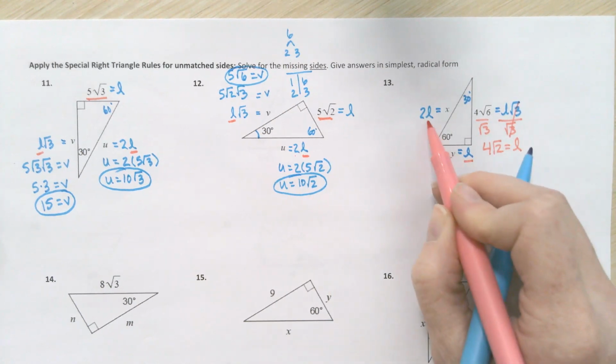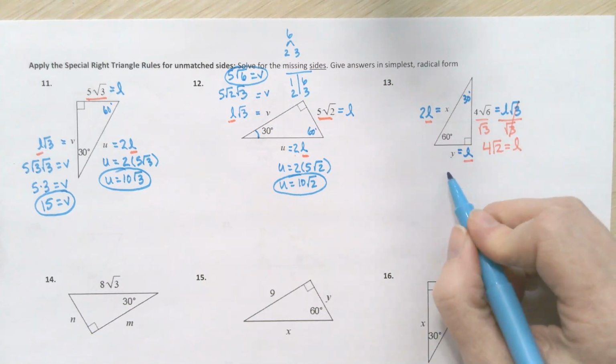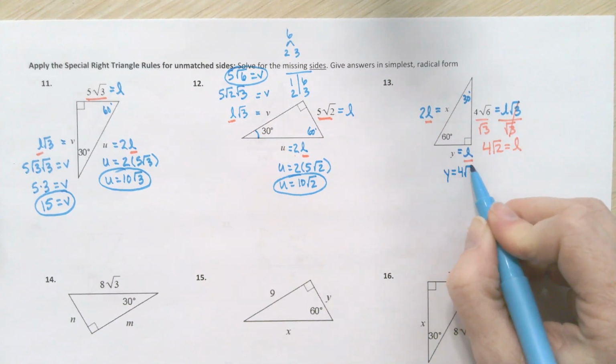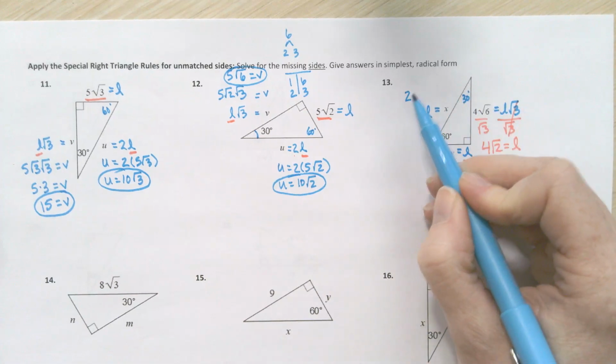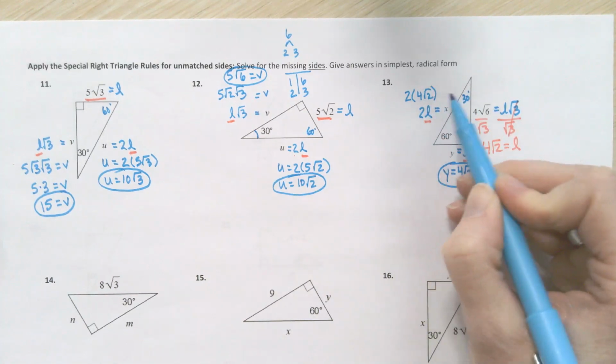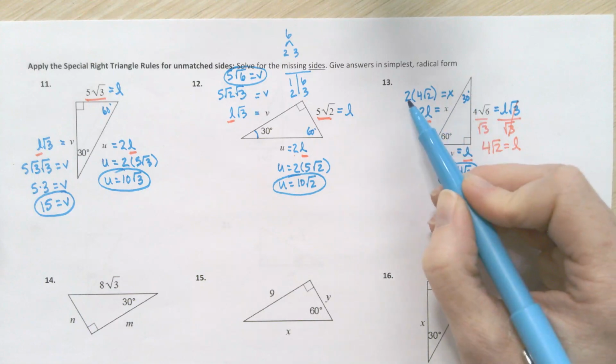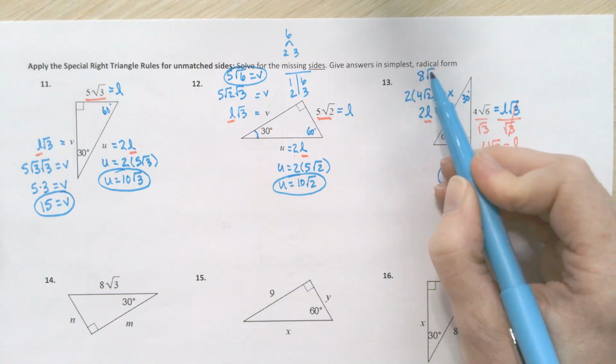So everywhere we see an L, we're going to plug in a 4 root 2. That means that y is just equal to 4 root 2. And then over here, 2 times 4 root 2 will tell us x. 2 times 4 root 2 is going to be 8 root 2.